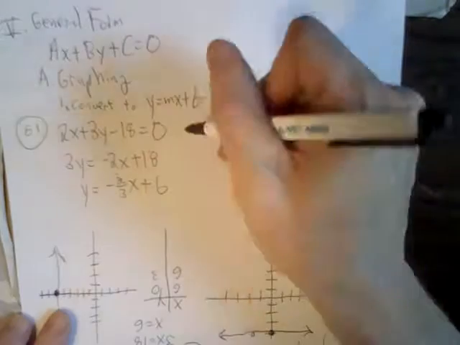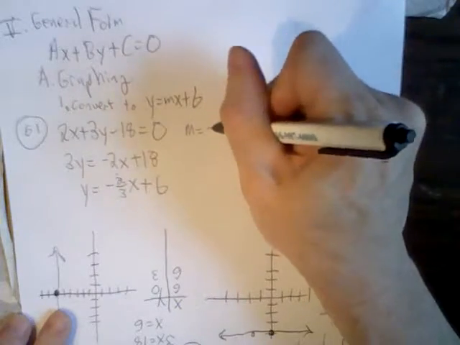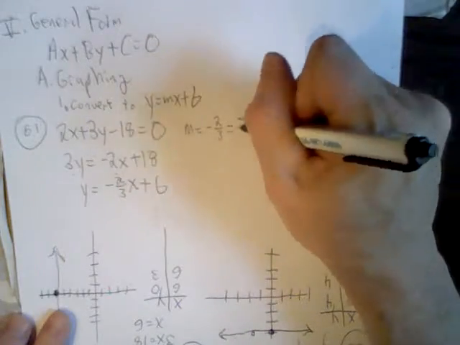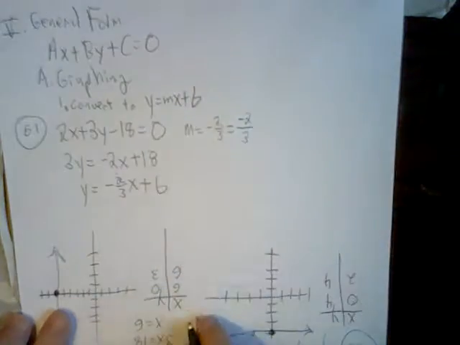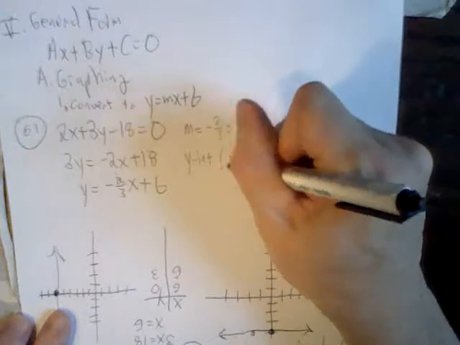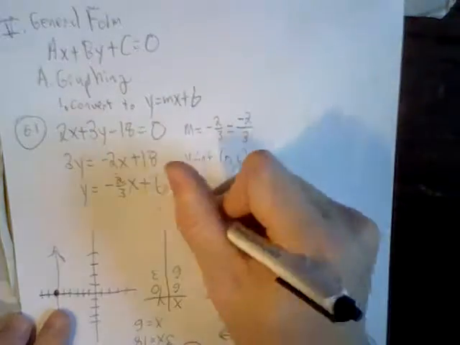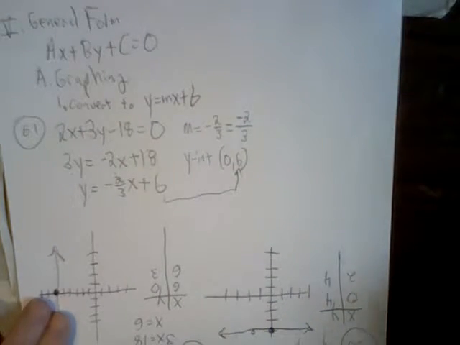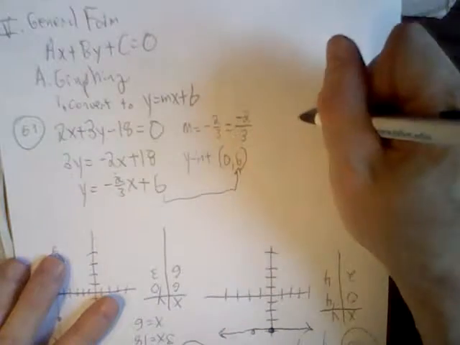So the slope here is negative 2/3. And again, I'll think of that as negative 2 all over 3. So go down 2 and then right 3. And then the y-intercept is at 0, 6. So you just take the 6, and that's the second position in your ordered pair. All right, so let's go ahead and graph it.